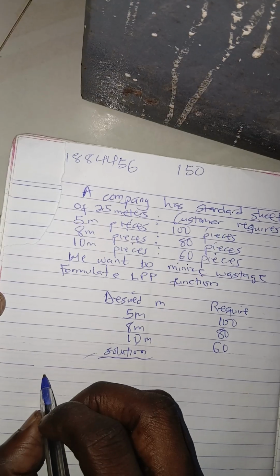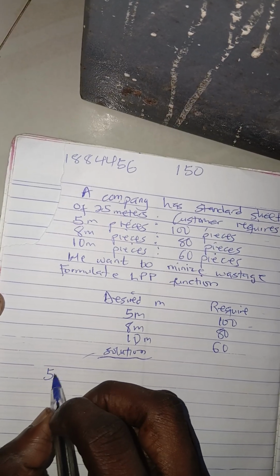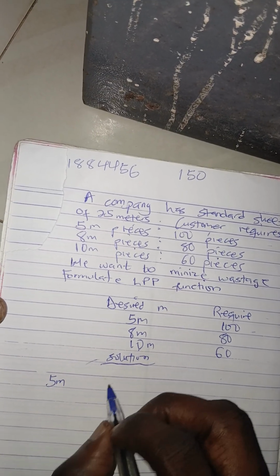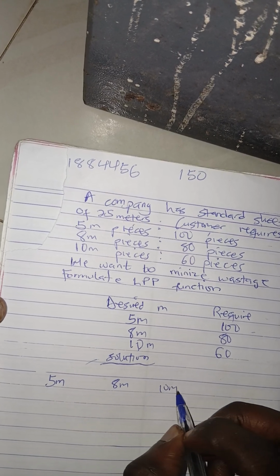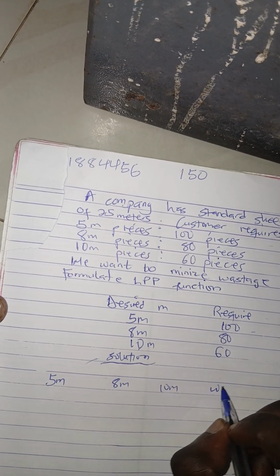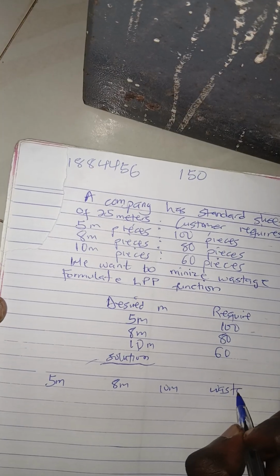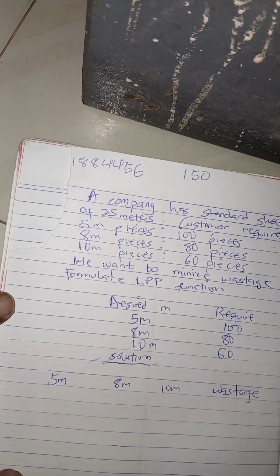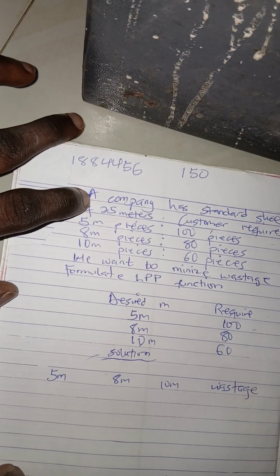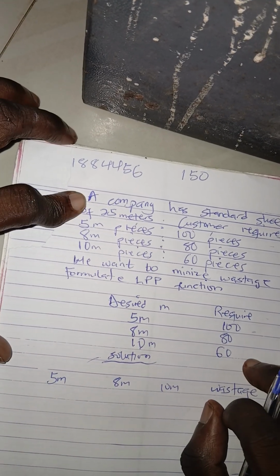So we have 5 meters, we have 8 meters, then we have 10 meters, then we have wastage. So how best can we solve this one? The size is 25.